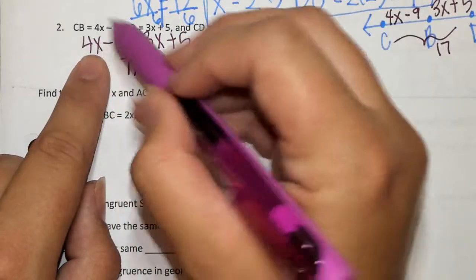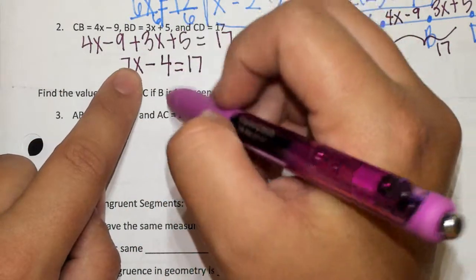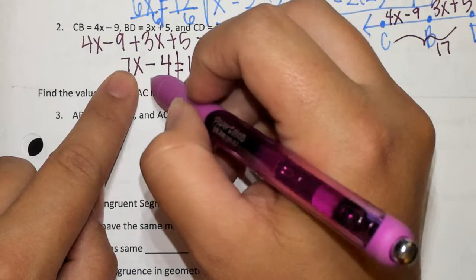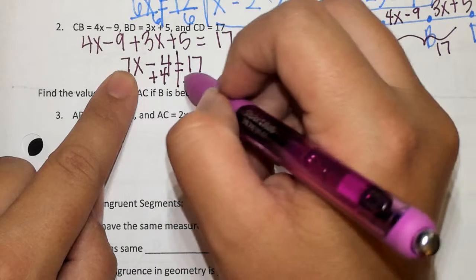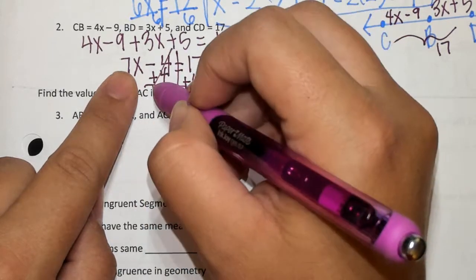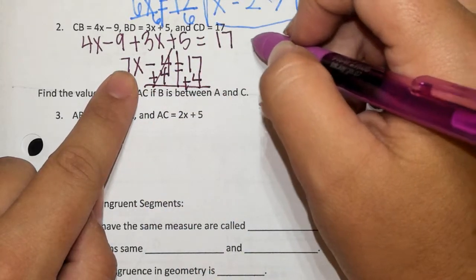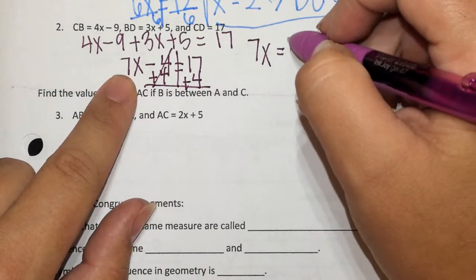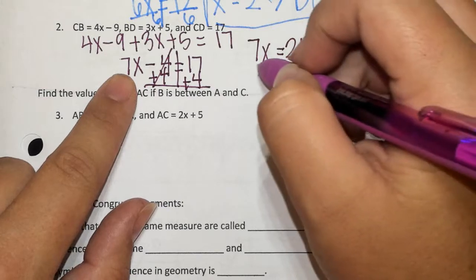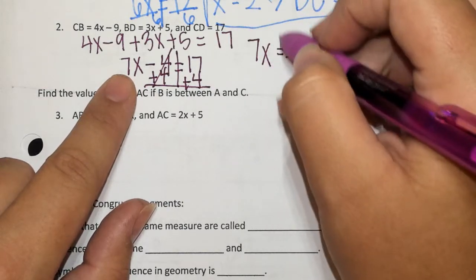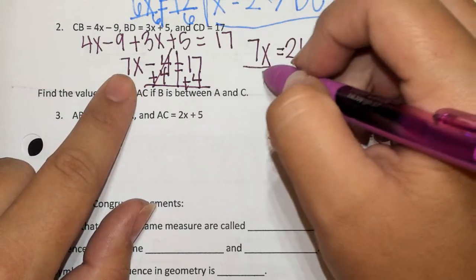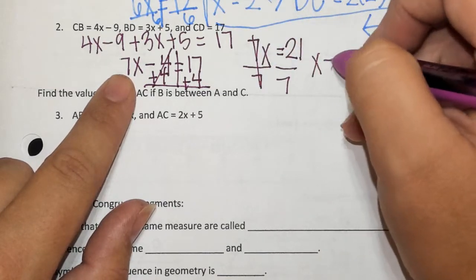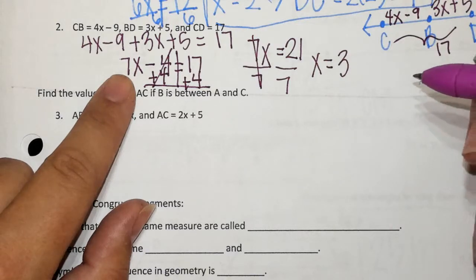Okay? So I combine like terms. Now, it crosses the equal sign, so I have to change it. Yep, I have to add 4. This crosses out. So now I have 7x. No, thank you. 7x is equal to 21. Now I have to cross the equal sign again. So opposite multiplication is division. So x was equal to 3.